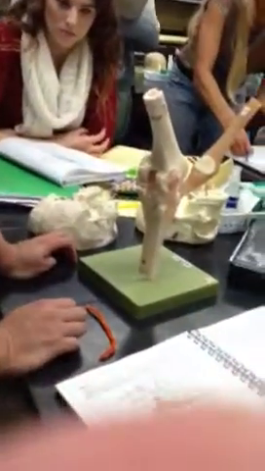So this is your cruciate ligaments because it forms a crucifix. The one on the anterior is the anterior cruciate ligament, and the posterior cruciate ligament. So this is your ACL and your PCL.